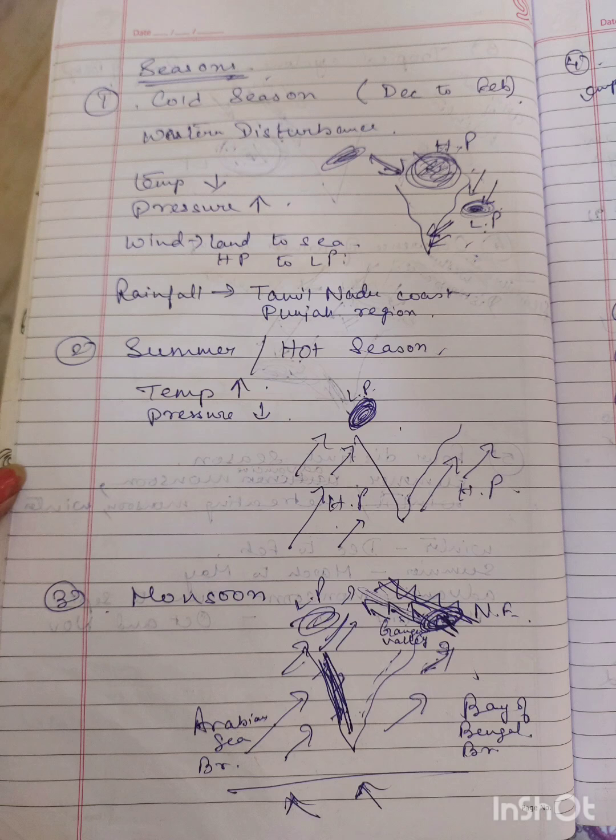So the cold season, during this period we find the western disturbance, the high pressure in the northern part, and the low pressure over the Bay of Bengal and Arabian Sea. So the temperature is lower in the northern part and the pressure is high. The wind blows from land to sea, that is from high pressure to low pressure, and when it flows over the sea, it picks up moisture and causes winter rainfall in Tamil Nadu coast. The Punjab region also gets winter rainfall from the westerly jet stream.